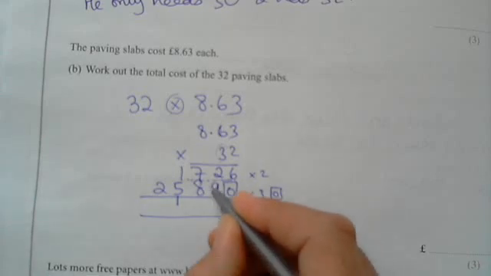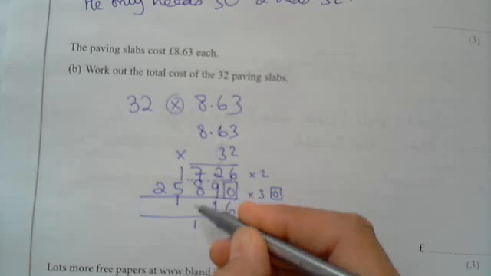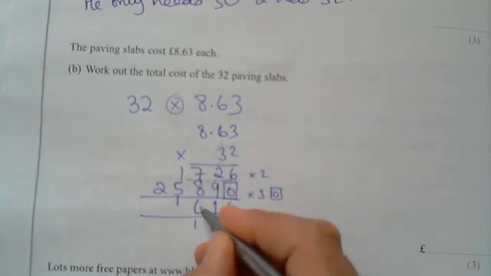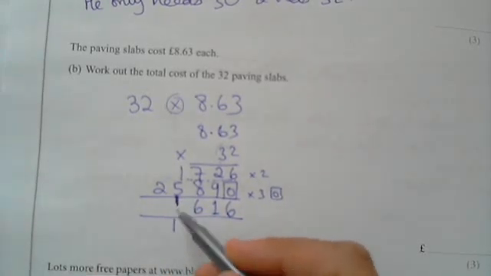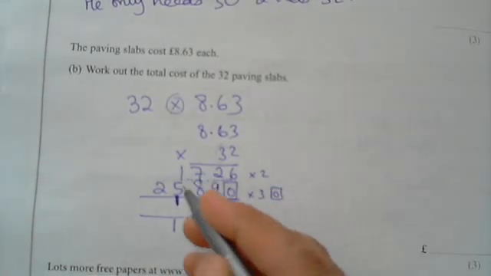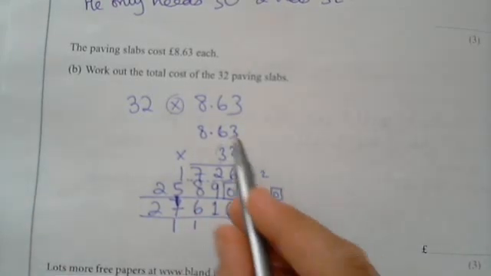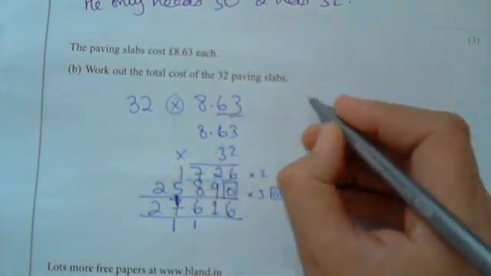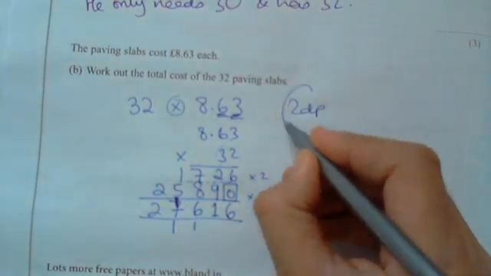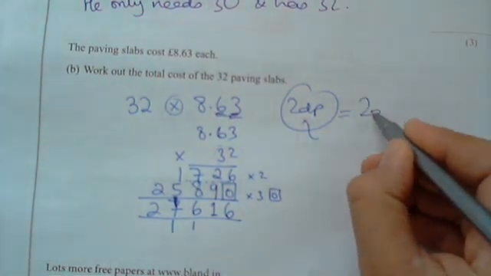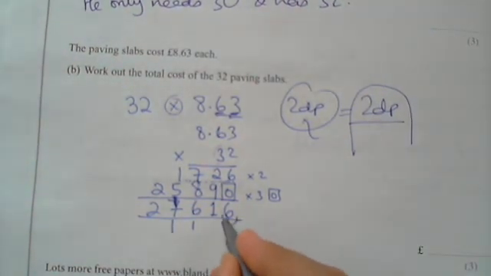6 add nothing is 6. 2 add 9 is 11. So we have 8, 9, 9 add 7, 16. That one, we get rid of that now. We're not using that again. That's already been used. 5 add 1 is 6. Add the 1, will give you 7 and 2. We haven't finished here. This question has 2 decimal places. 1, 2 in the question. So you will have 2 decimal places in the answer. So let's put them in. 1, 2.